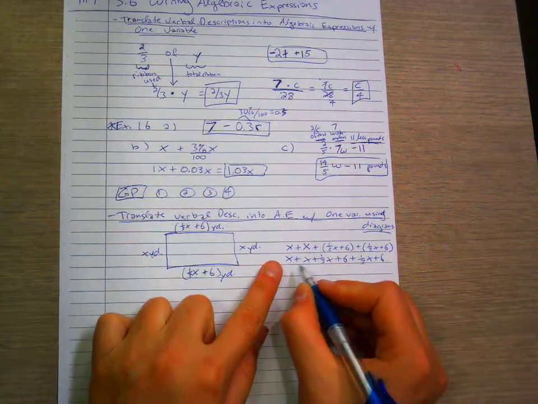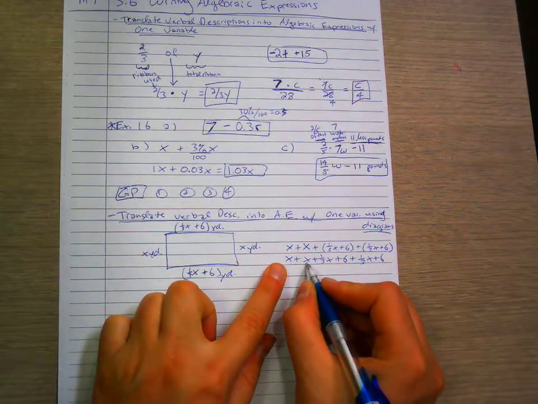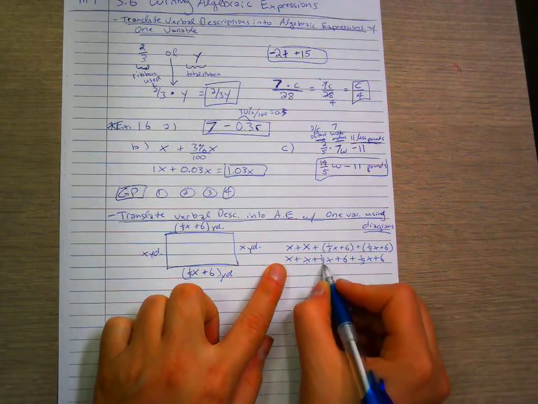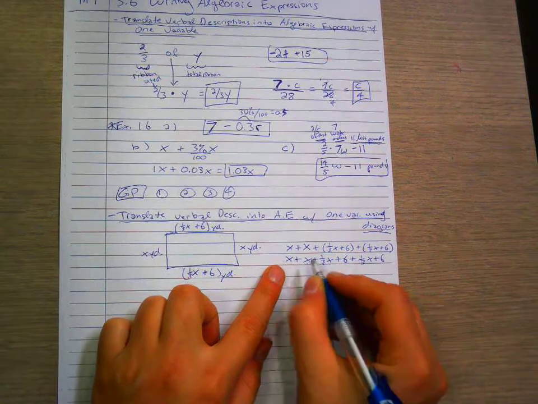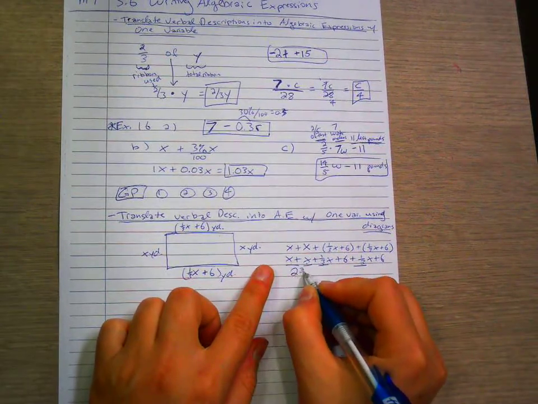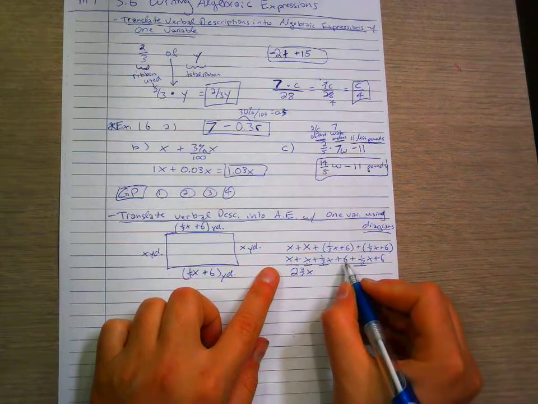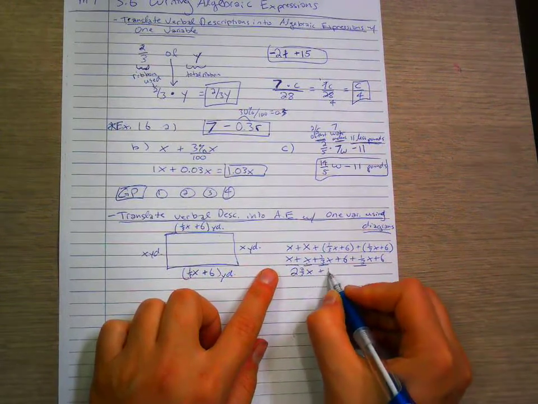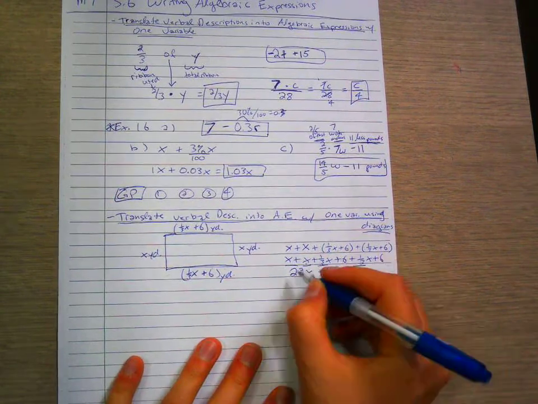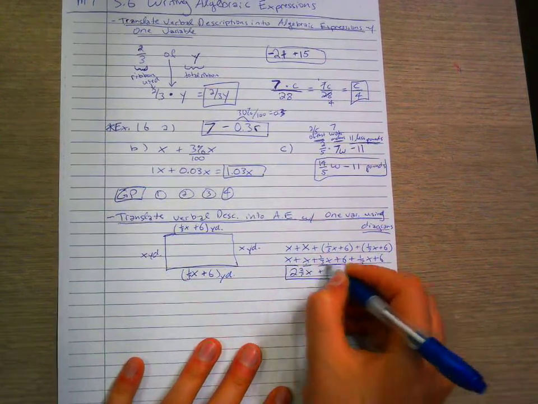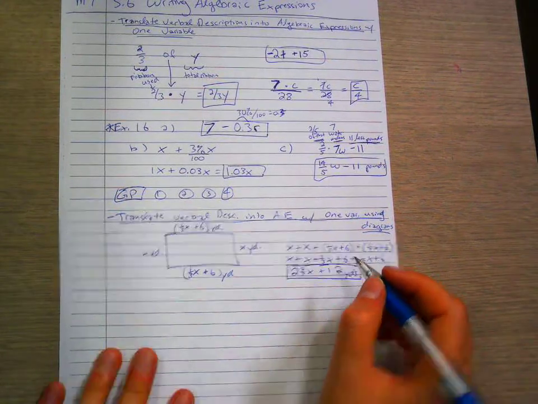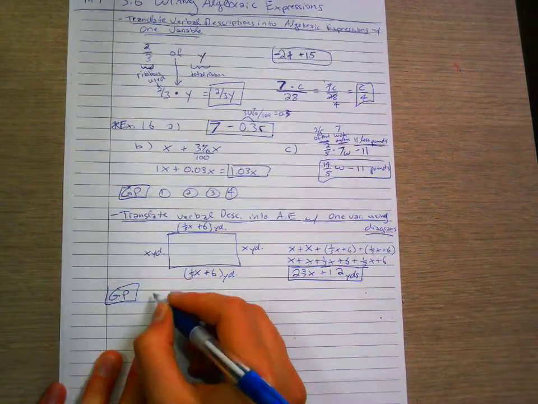Now let's add the x's. We have 1x, 1x, 1/3 x, and 1/3 x. So all of those together make 2 and 2/3 x, plus 6 plus 6 is plus 12. So that is how many yards we have total. Try that in guided practice 5.